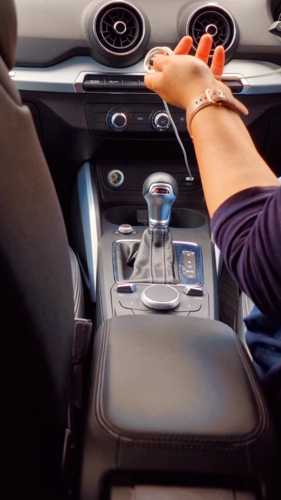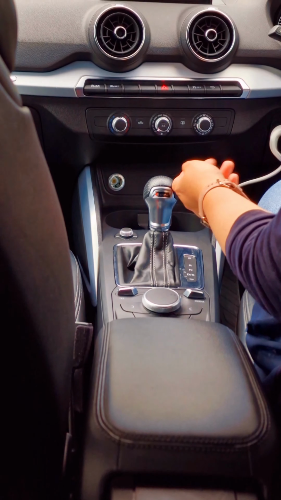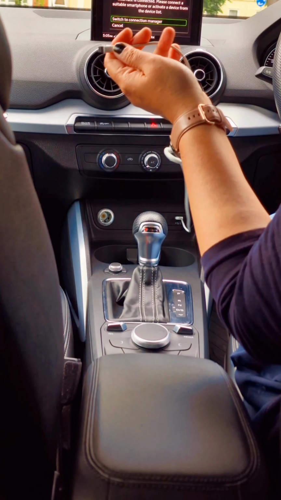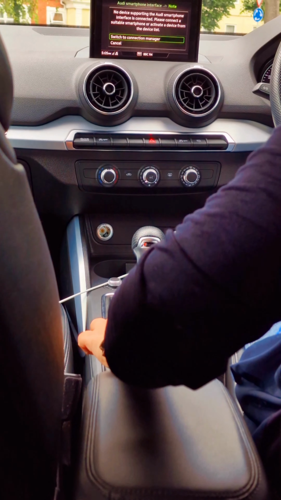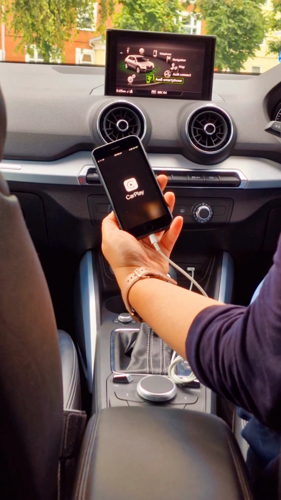So let's see how we can connect the smartphones. As you see, I've got CarPlay for Apple, so that's been connected.